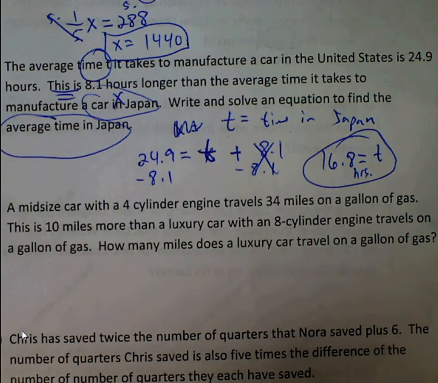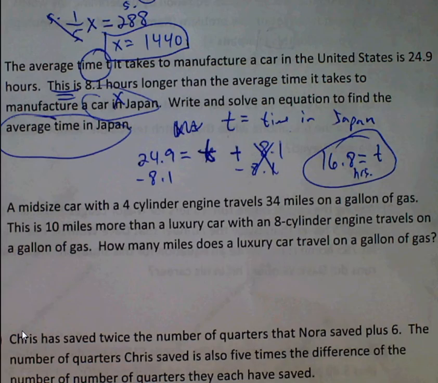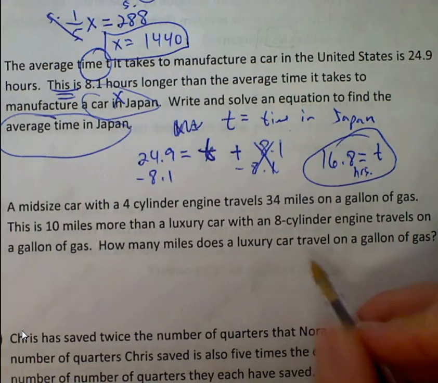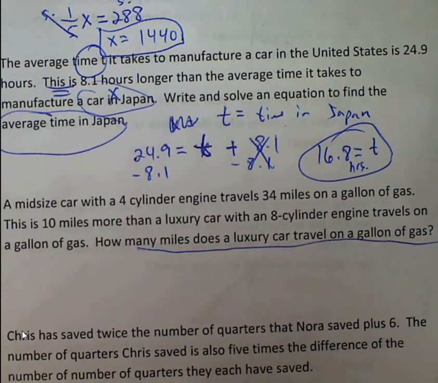So let's see, a mid-sized car with a 4-cylinder engine travels 34 miles on a gallon of gas. This is 10 miles more than a luxury car with an 8-cylinder engine travels on a gallon of gas. How many miles does a luxury car travel on gas? So luxury car, how many miles does a luxury car travel on gas?